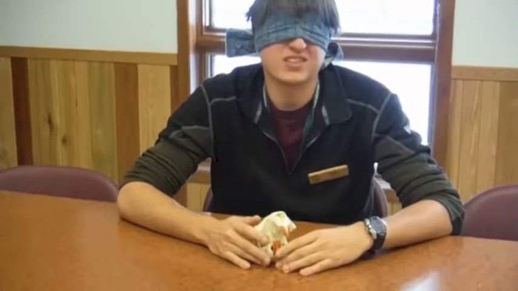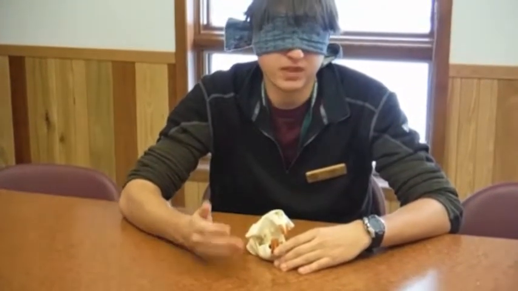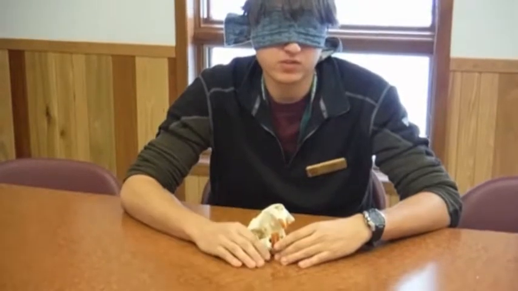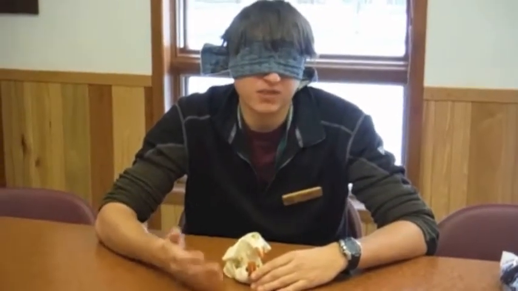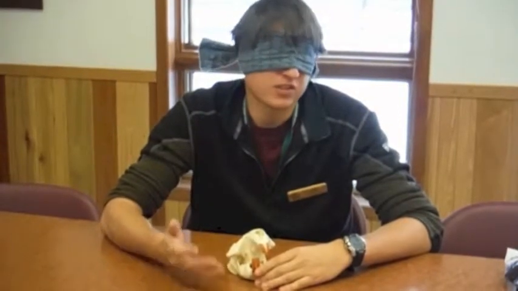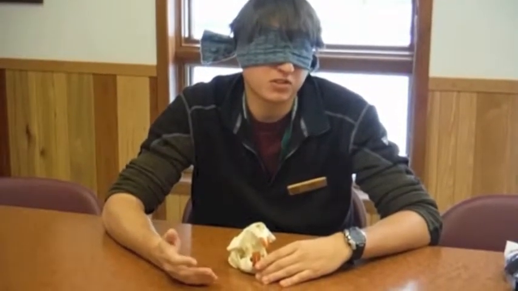Once you have run through the blindfold activity with the students on the Tootsie Rolls, you would discuss some of the features or things that they used to help identify that it was a Tootsie Roll.